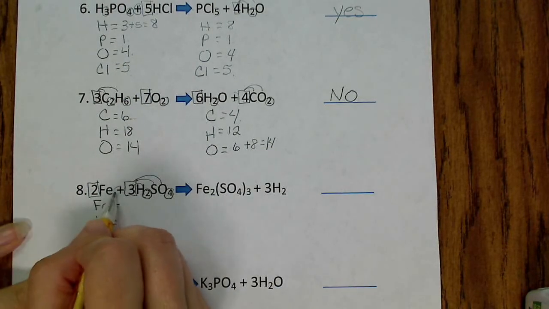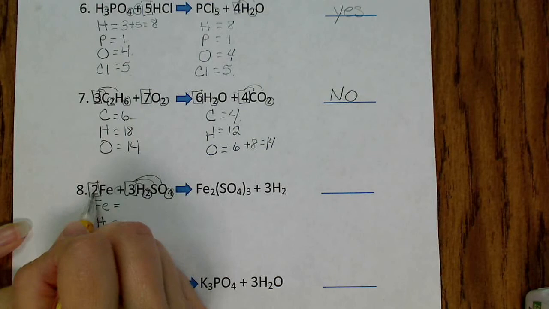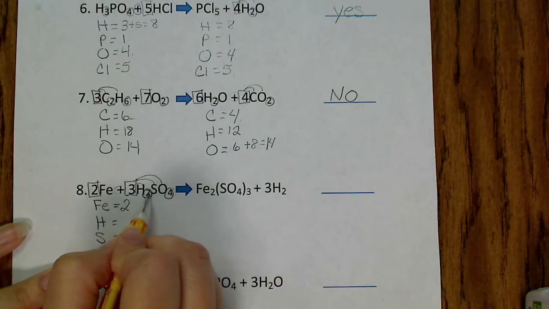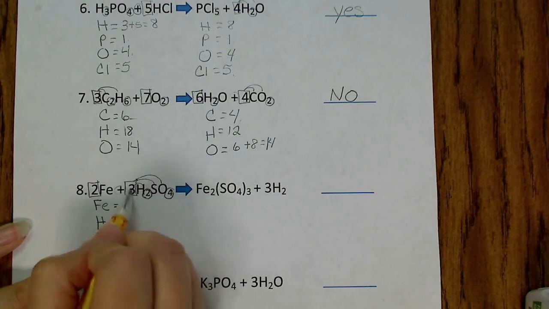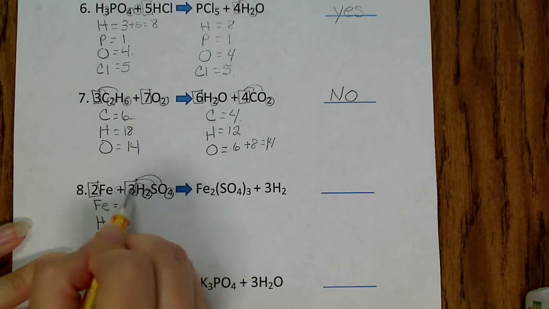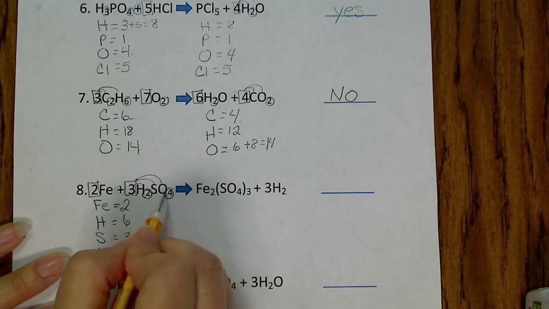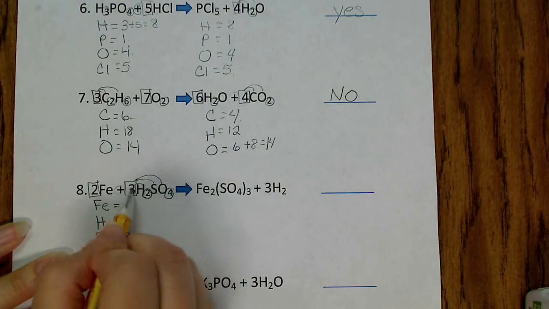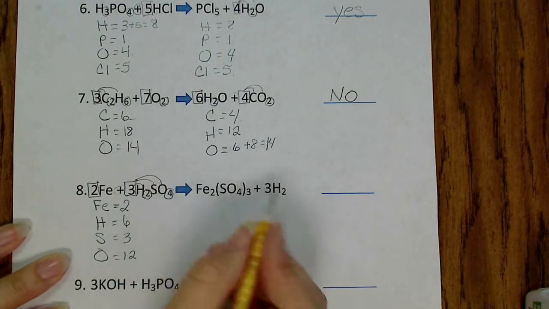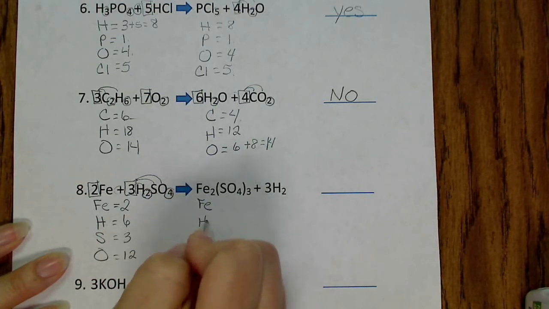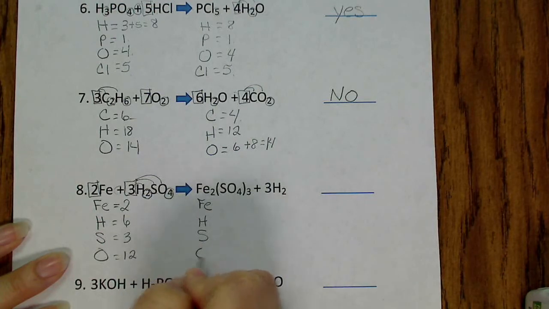So looking at iron, I have no subscript, but I have a coefficient of 2, so I have 2 of those. Hydrogen, I have a subscript of 2 and a coefficient of 3, so 2 times 3 is 6. For sulfur, I have no subscript, so that's 1, but I have a coefficient of 3, so 1 times 3 is 3. Oxygen, I have a subscript of 4 and a coefficient of 3, so that's 4 times 3 is 12. And then I'm going to do the same on this side. I still have iron, I still have hydrogen, I still have sulfur, and I still have oxygen.